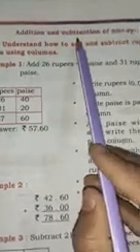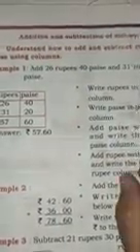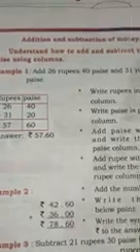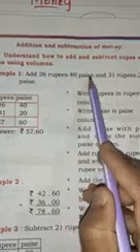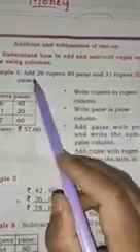So addition and subtraction of money, you already know how to add and how to subtract the number, isn't it? So here we are going to add and subtract the money. Okay, for example, add 26 rupees 40 paise and 31 rupees 20 paise.